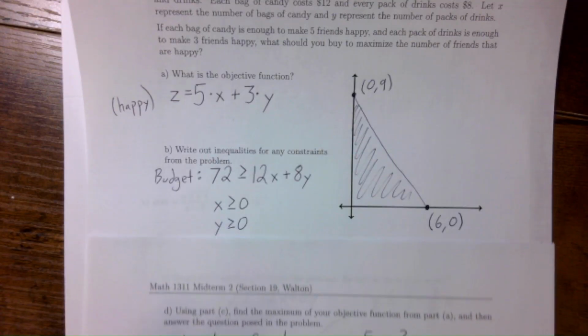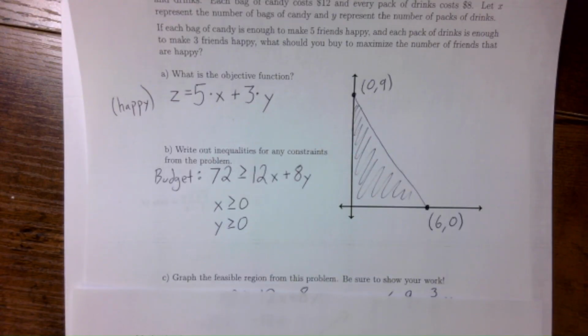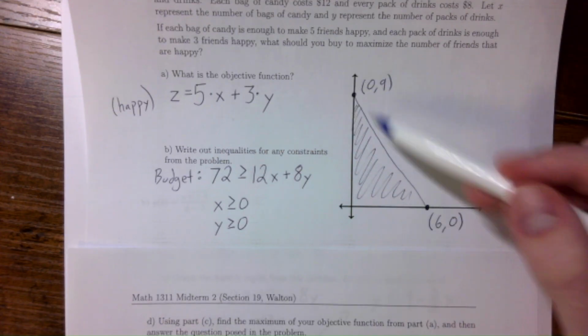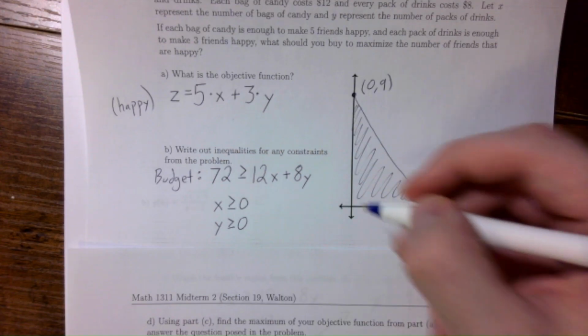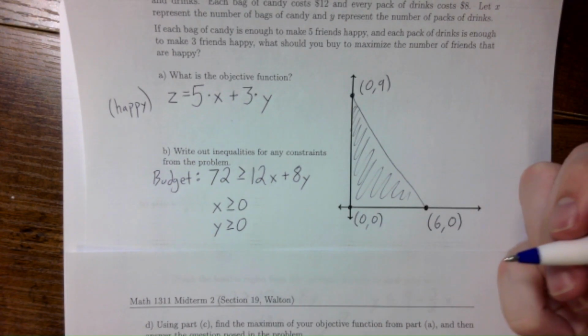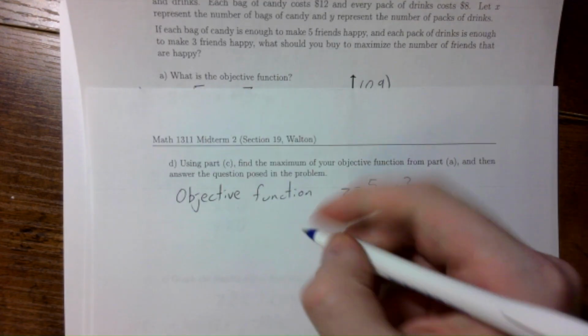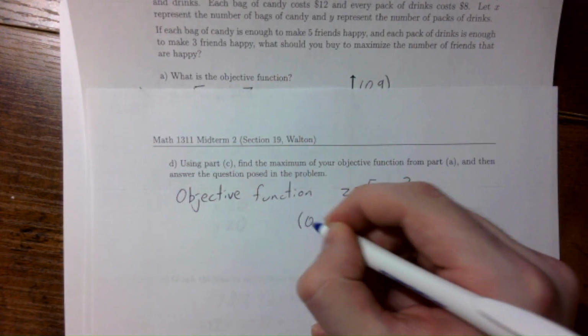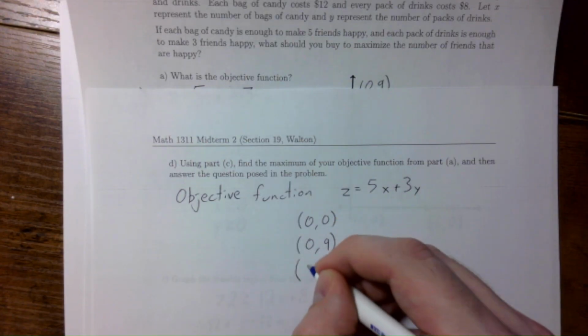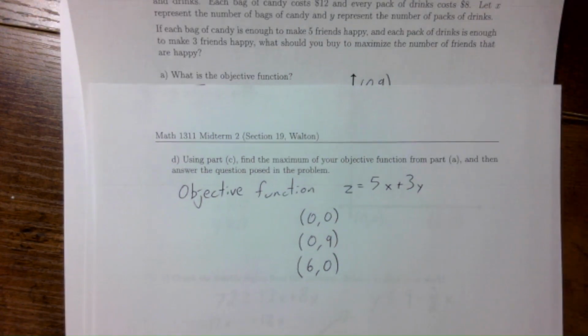Now the nice thing about feasible regions is that the maximum always happens at the corner points. So we are going to find the corners of my region. In finding the line, I found 2 of these points. My third point is this one, which is 0, 0. So I'm going to take those points and plug them in. I have the point 0, 0, the point 0, 9, and the point 6, 0.